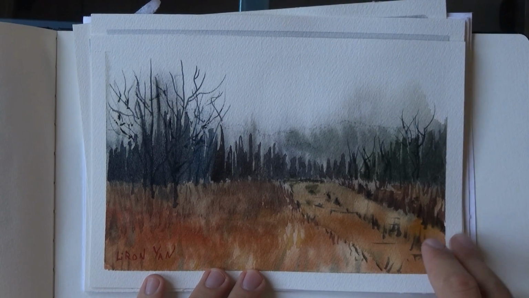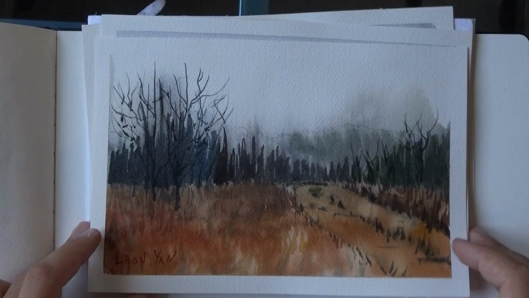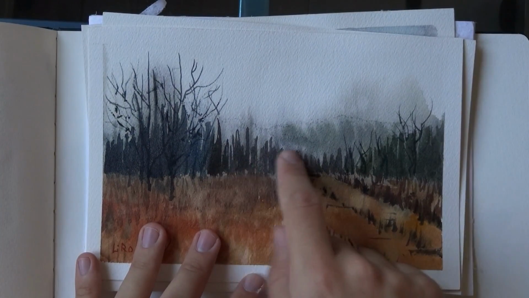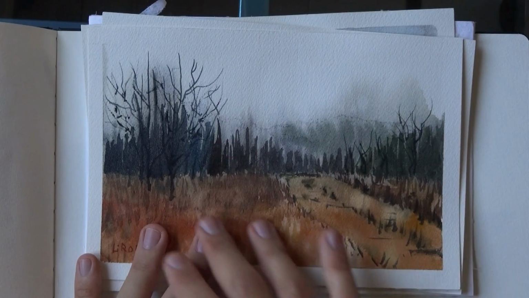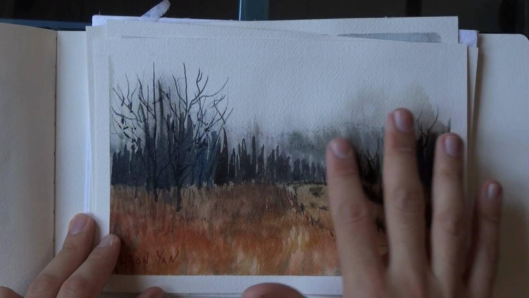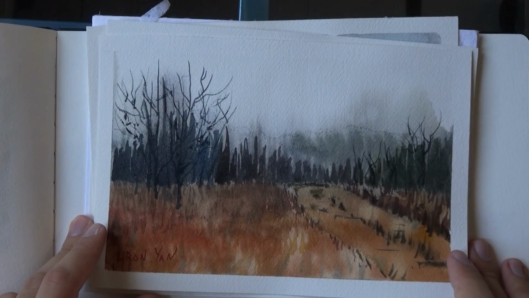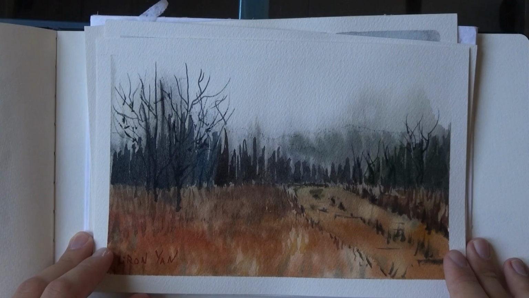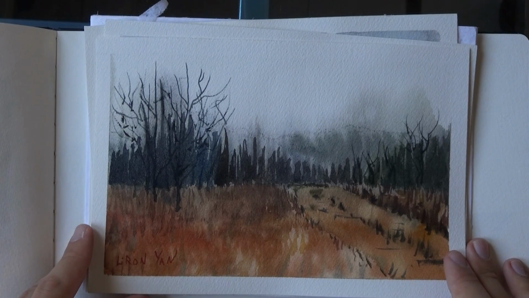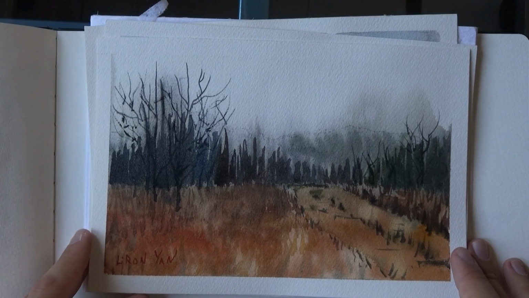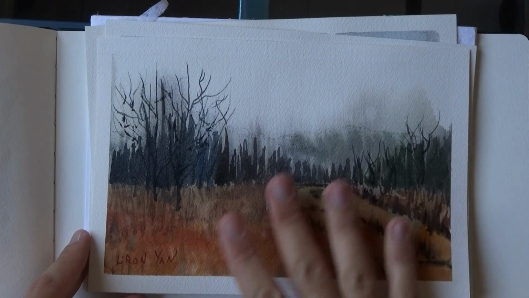But anyway, this one, I don't know. It's just too messy. I tried getting this fog effect here, and I just didn't know how to do it. Couldn't use wet on wet properly. I do like the color selection. It's a bit weird, but I still like it. I think I chose the right colors, just didn't know how to use them properly, especially in terms of the wetness on the page, things like this.